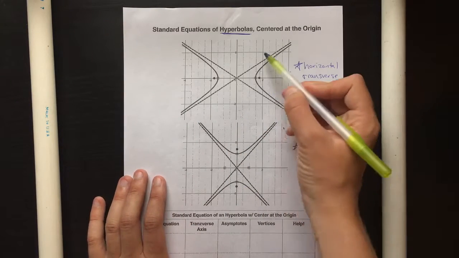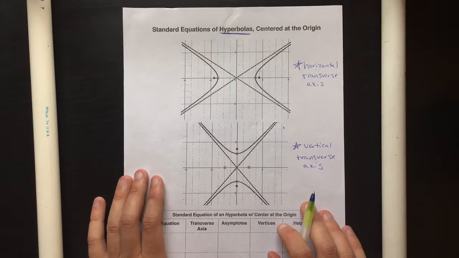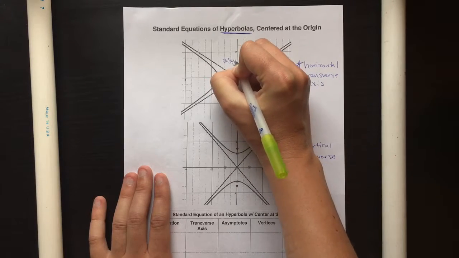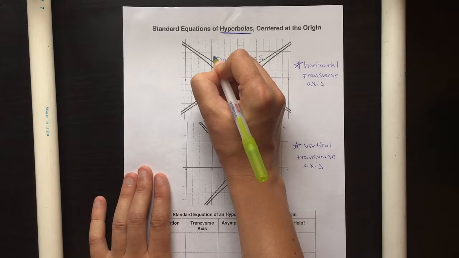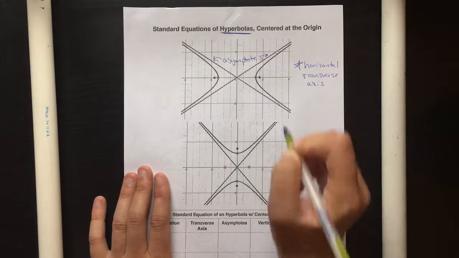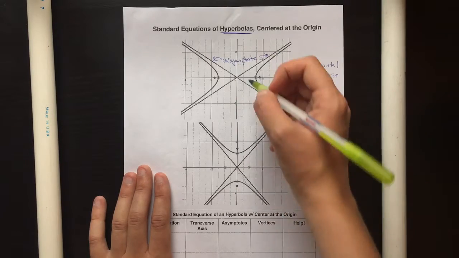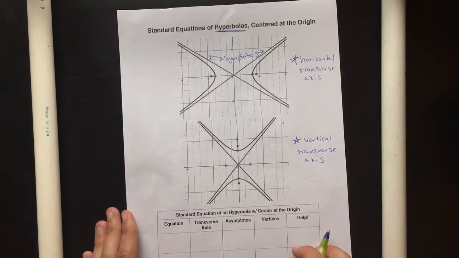All right, and these dotted lines, both of them, are the asymptotes of this graph. So dotted lines are asymptotes, and you will need to draw those in when you are graphing.